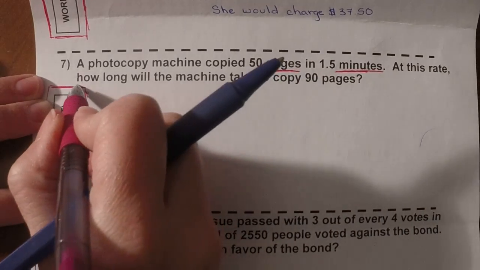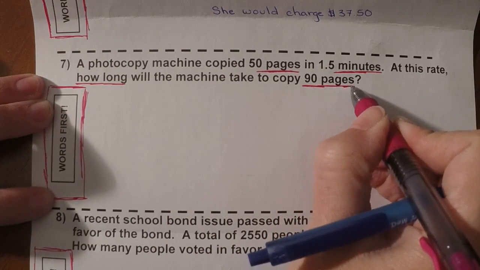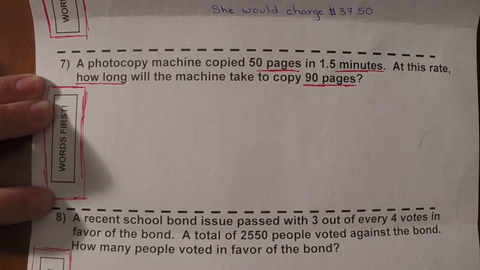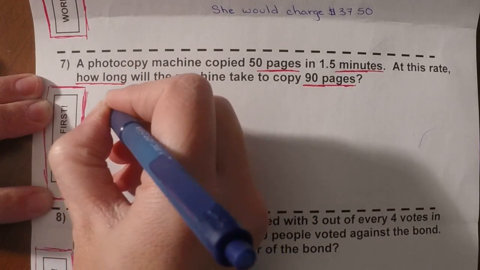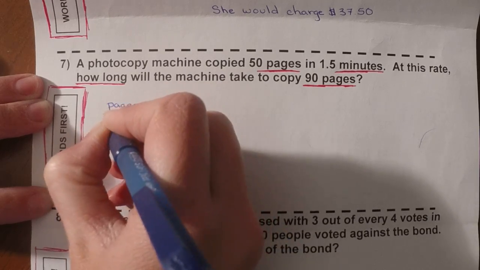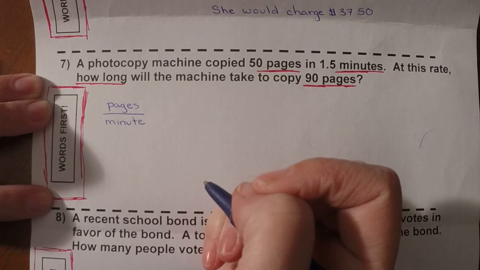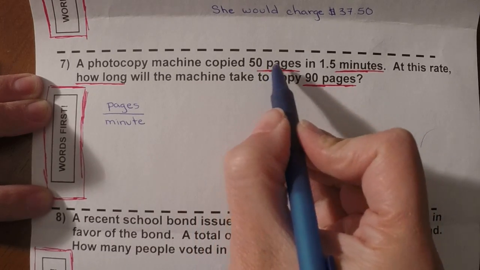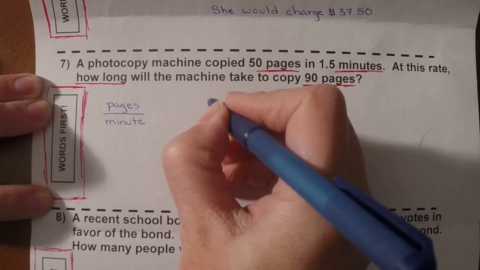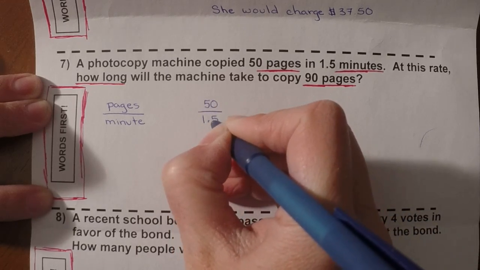So here it says how long, and then it says 90 pages. So that's where we're going to use that to set up our wording. So we're comparing pages per minute. That is the rate. So now the first ratio that we get is 50 pages in 1.5 minutes.